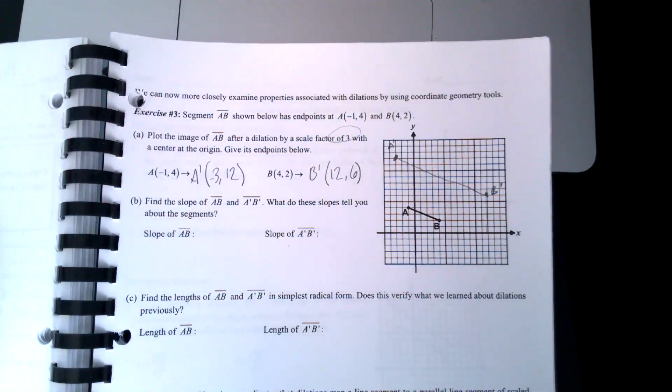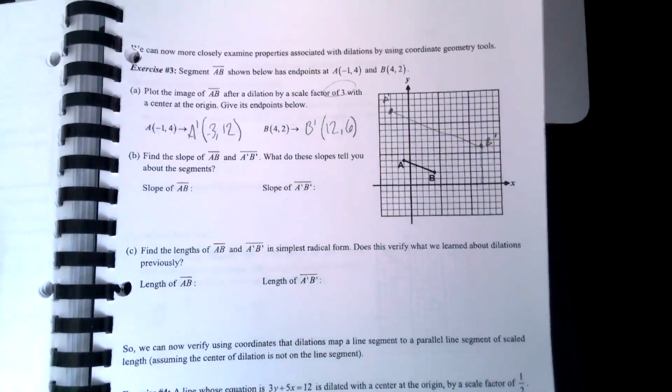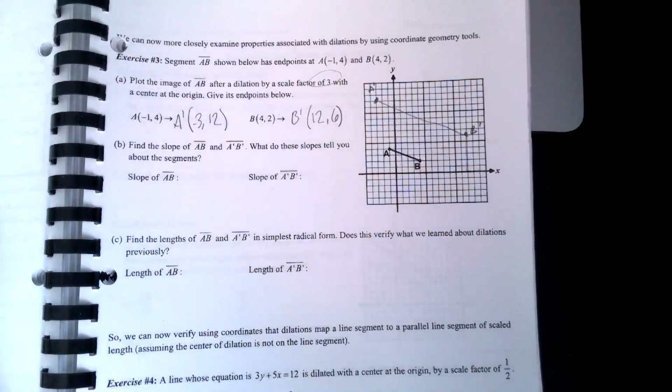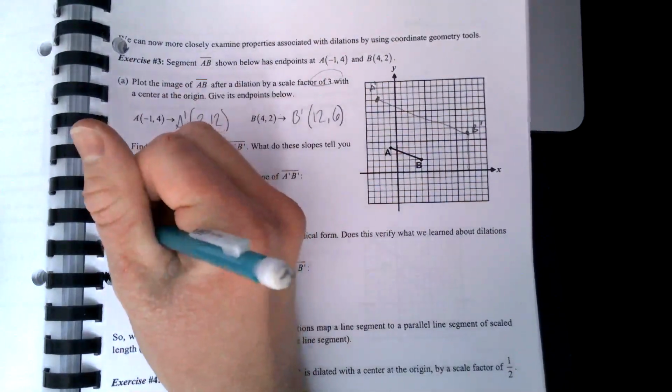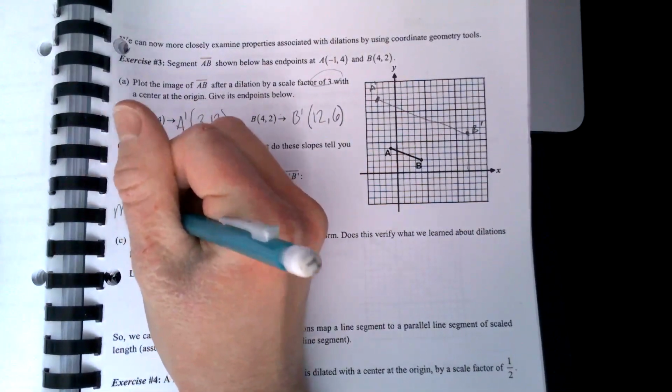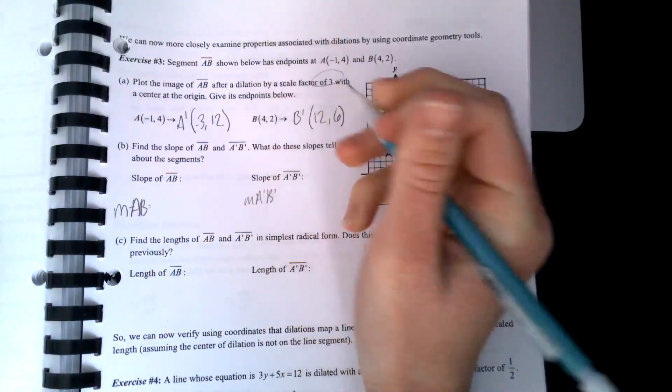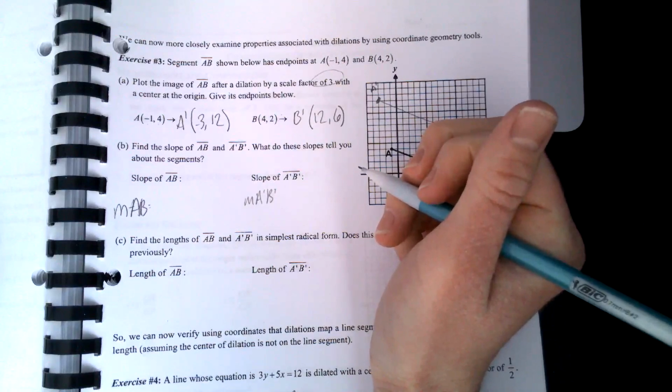All right, so now we want to find the slope of AB and A prime B prime. What do these slopes tell you about the segments? Now, as you can tell, and as we've talked about, these two lines are parallel, so their slopes should be the same. Let's do the slope of AB, and let's do the slope of A prime B prime, and they should be the same.